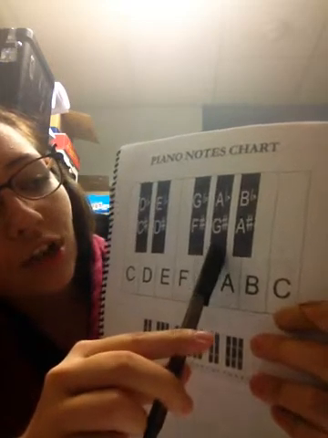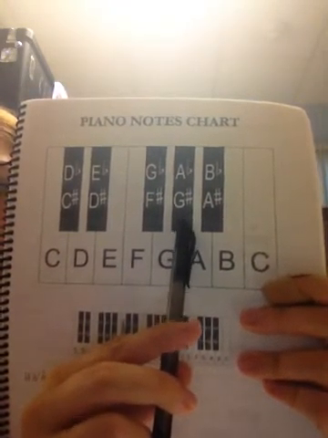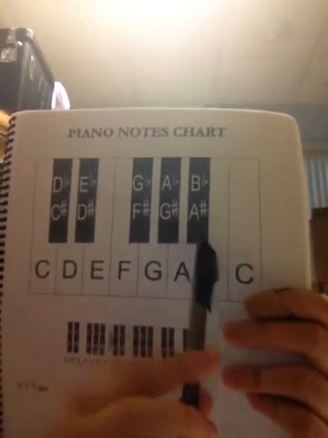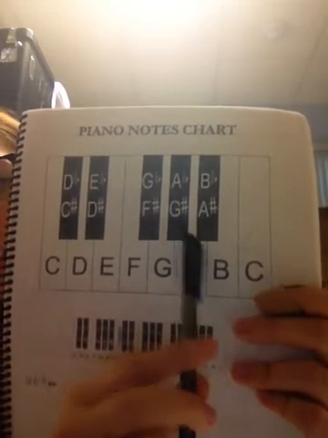We find G sharp, there it is, and here we go up 3 1/2 steps to find its relative major: 1, 2, and 3. So the relative major of G sharp minor is B major. And again, these always stay the same, so once you do a couple, like I always know that A minor, the relative major, is C major.